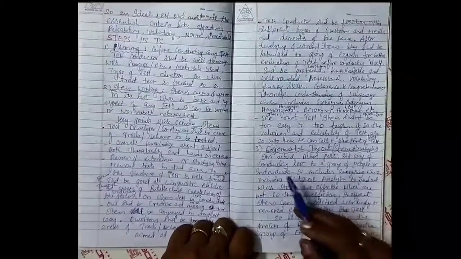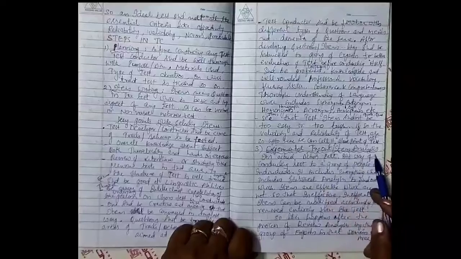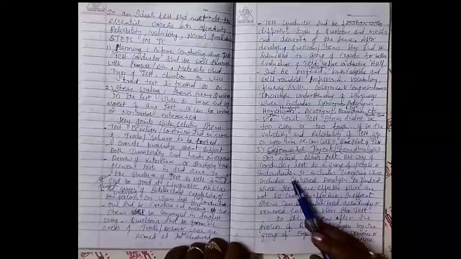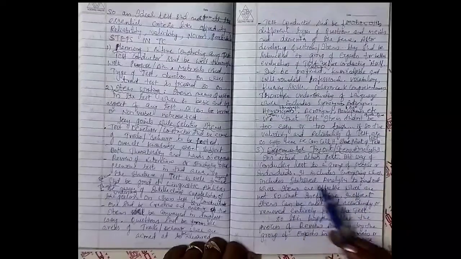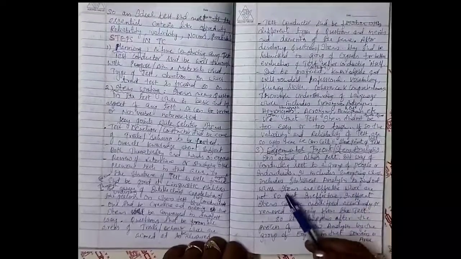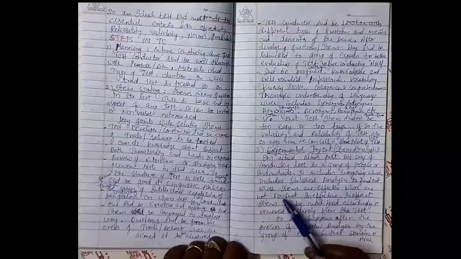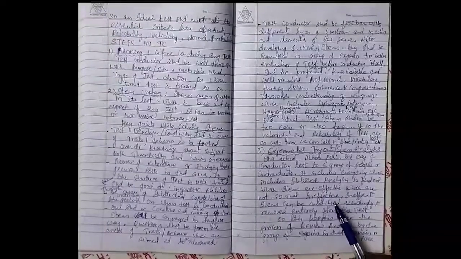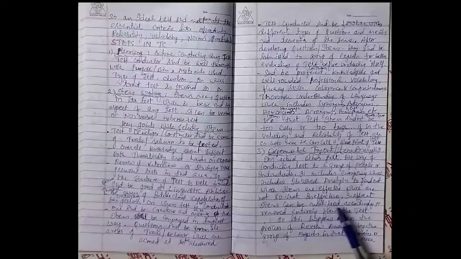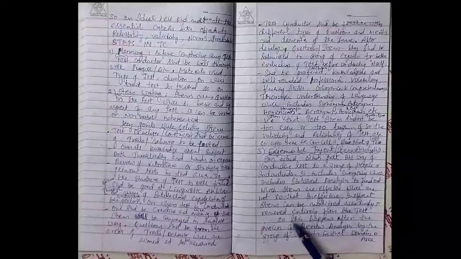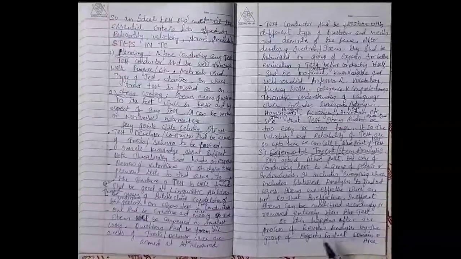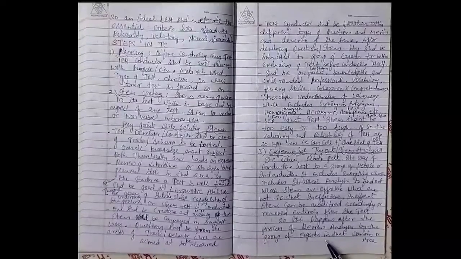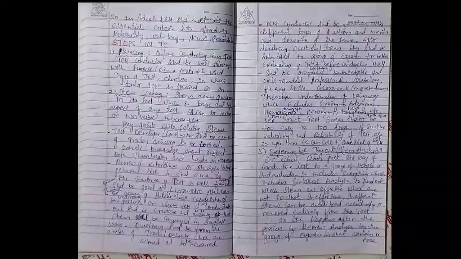Next, the third step is experimental tryout or item analysis. It's the actual action part of the test construction. It's a way of conducting the test on a group of people or individuals. It includes a statistical analysis to find out which items are efficient and which are not, so that inefficient items or questions can be modified accordingly or removed from the test itself. This happens after the process of review analysis by the group of experts in the area or domain.